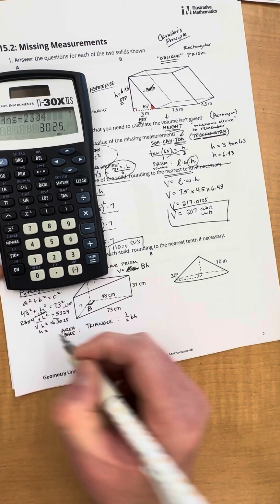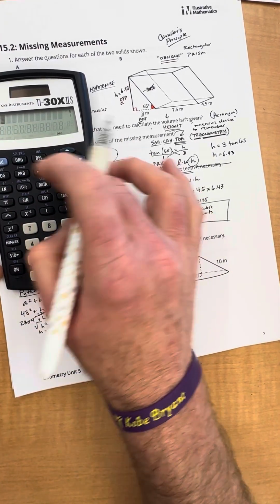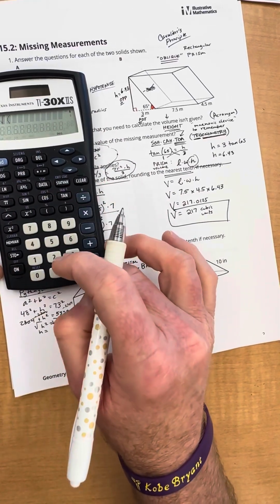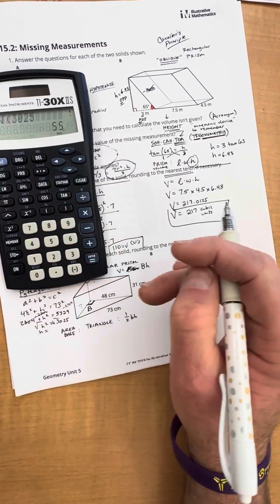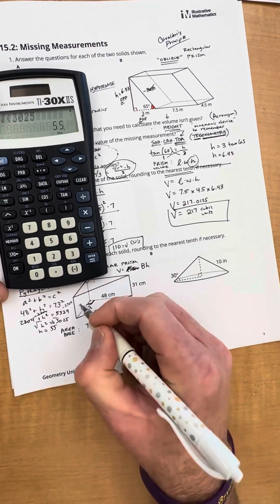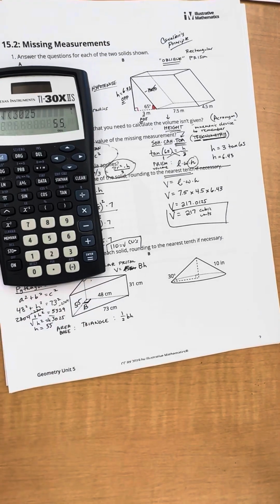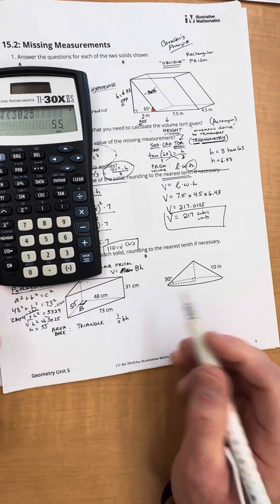So h equals the square root of 3025, which equals 55. Okay, so this is 55 centimeters. Whew, this is a long one.